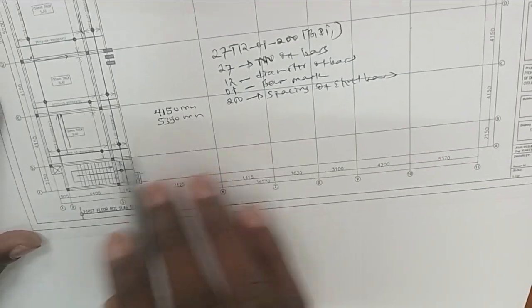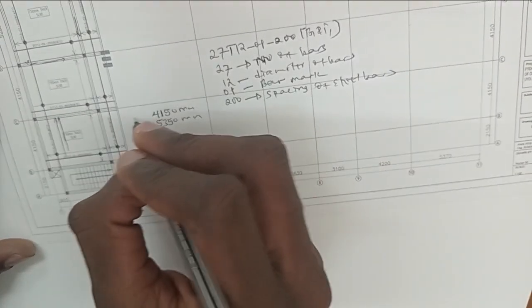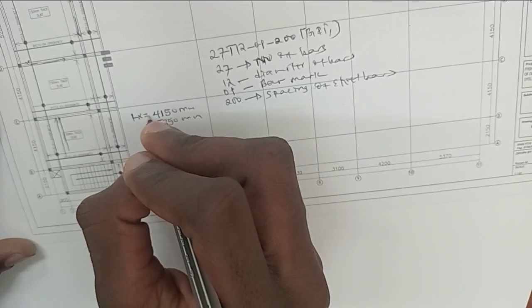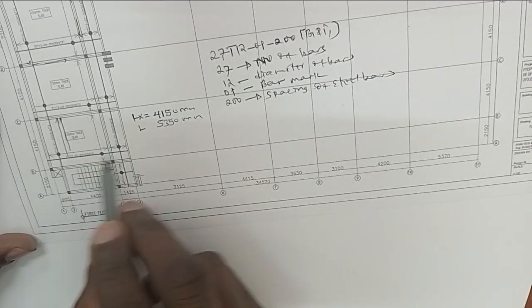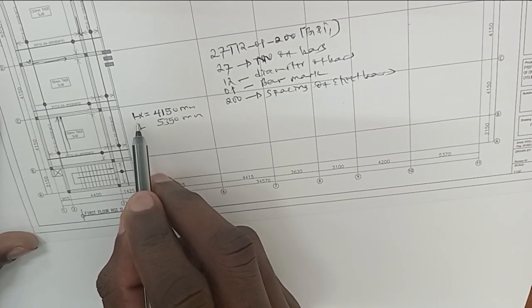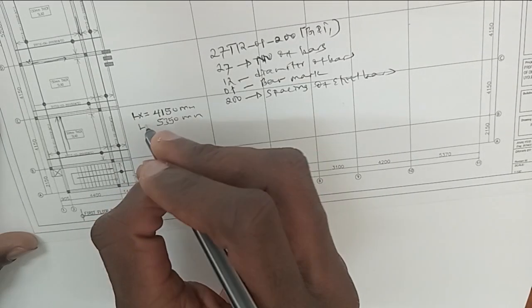Now let's see the distribution reinforcement. As we see, this is the distribution of the main reinforcement, so it should be LX. And because this is horizontal, it shows that it is a longer span than the vertical span. So this is LY.